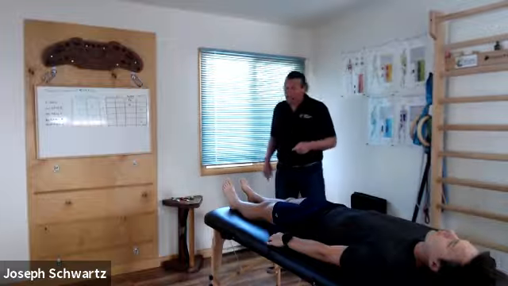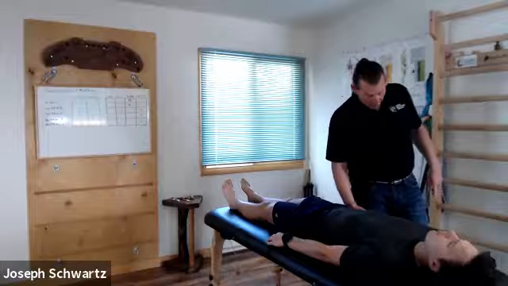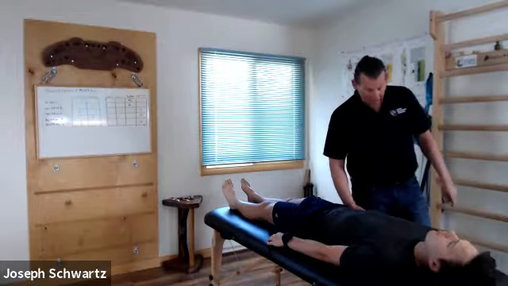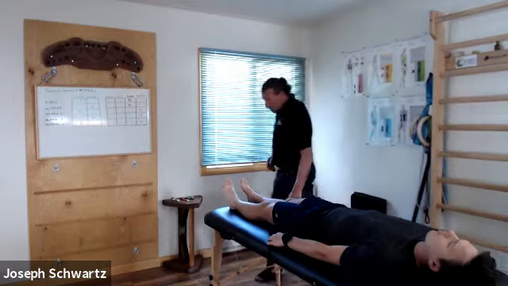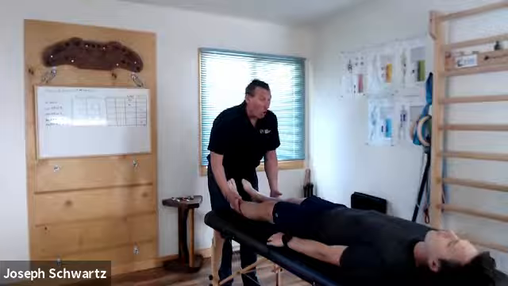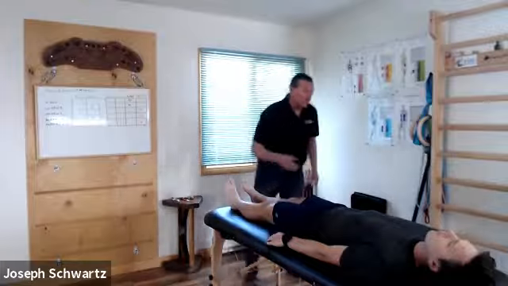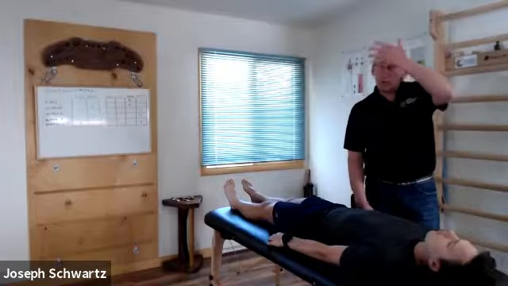So I'm going to come to this bilateral test. I want to first make sure his indicator's normally responsive, because I'm going to be using the indicator. Good. So we're bilateral sacrospinalis. Hold down through here. Functional, dysfunctional. Put your hand on your forehead.